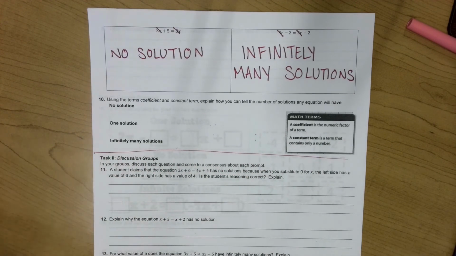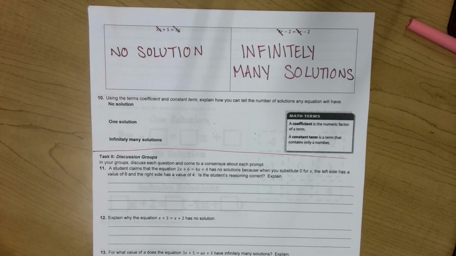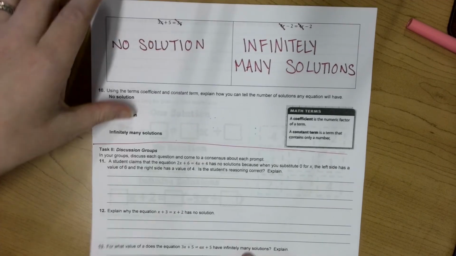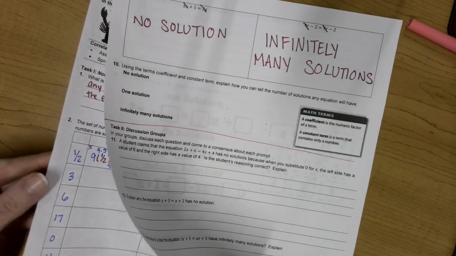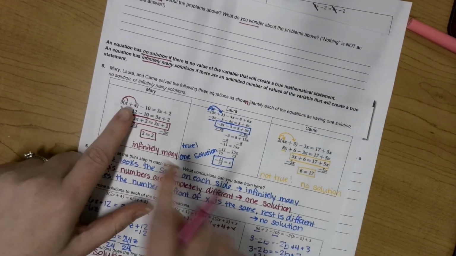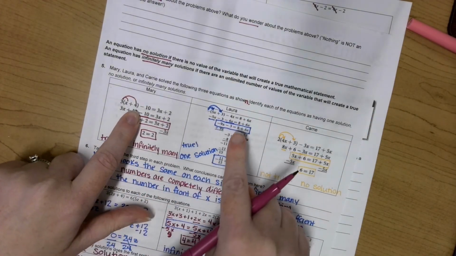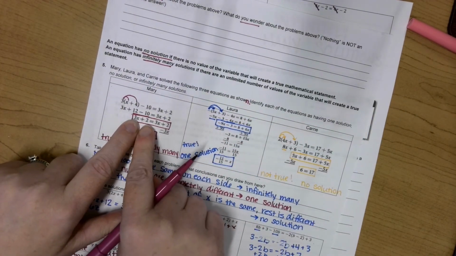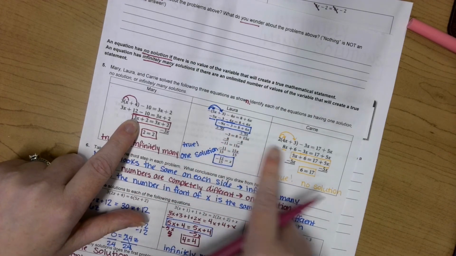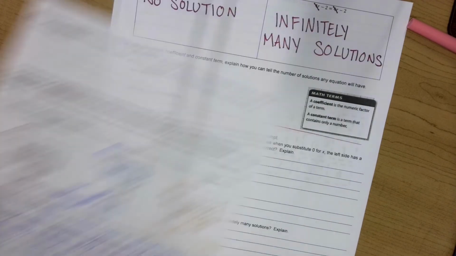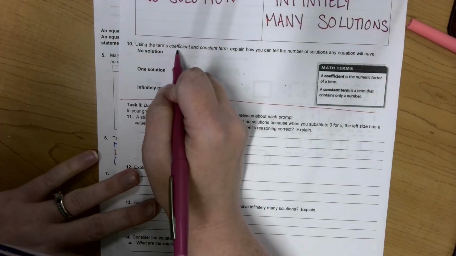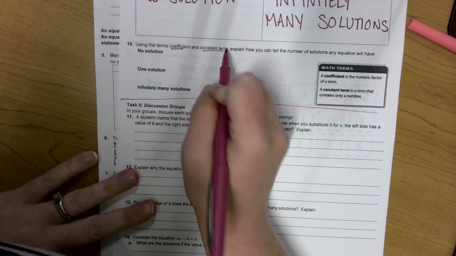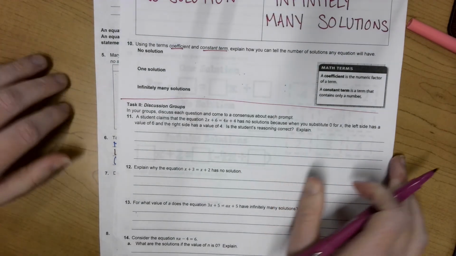So what we want to do is not have to solve these out every single time. Now, when we looked at the ones we did earlier, like with Mary, Laura, and Carrie, we did have to do some simplifying. But really, if we get to the third step, we can tell how many solutions they're going to have. And we're going to use the terms coefficient and constant to explain that.